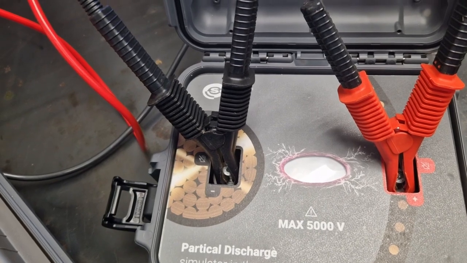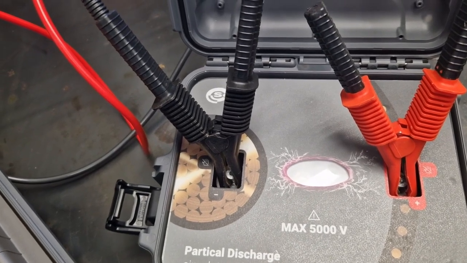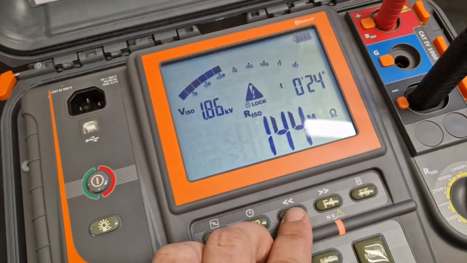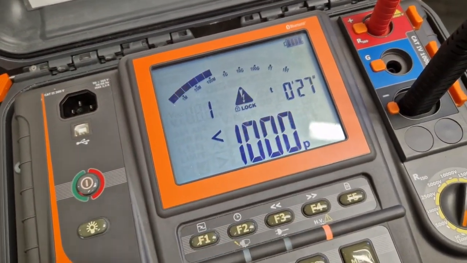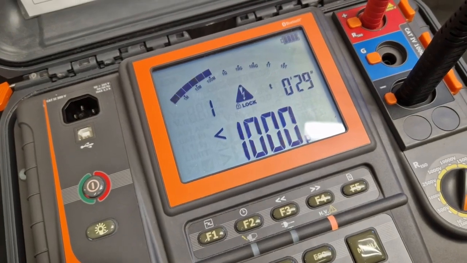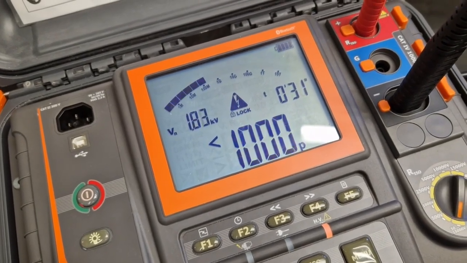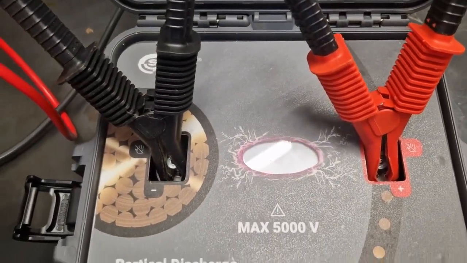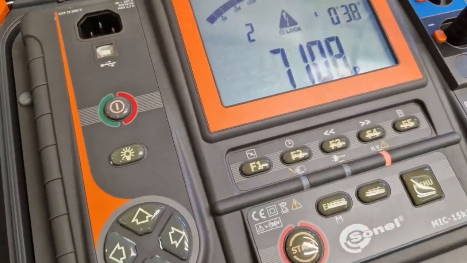Now it's 1.8 kilovolts. So the blinking appears. Now the counter shows only one. So I will increase this value. Now we see the blinking is a little bit more.